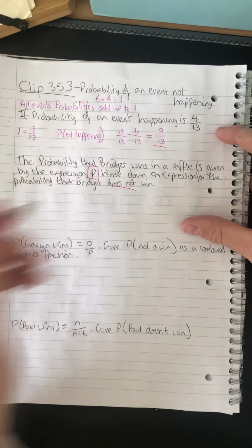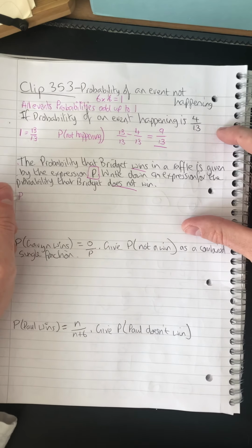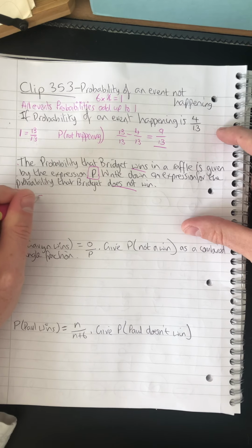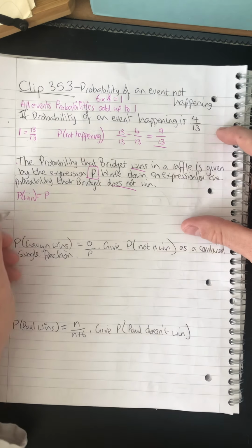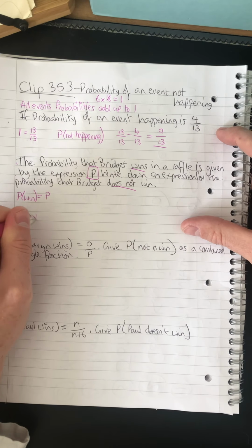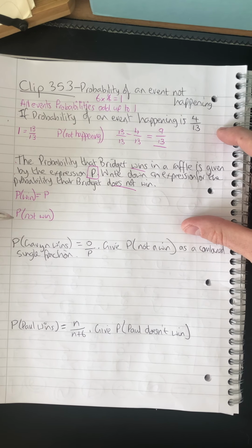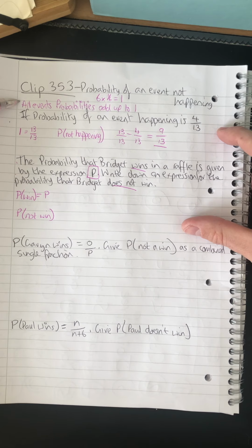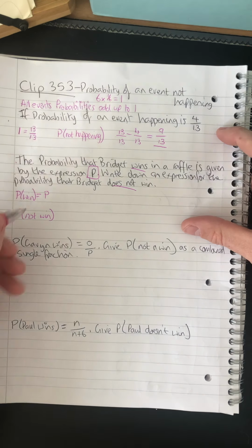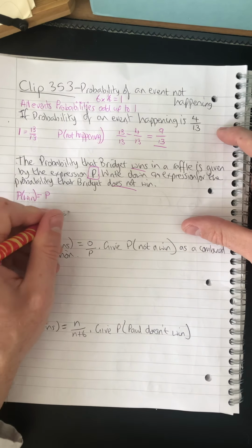So there's the key thing. The probability that she wins is P. So what's the probability of not winning? Well, remember again, there's only 2 possibilities. You can either win or you can not win. So therefore, these 2 probabilities add up to 1. So to get not win, it'll be 1 minus P. That's a fairly straightforward question.